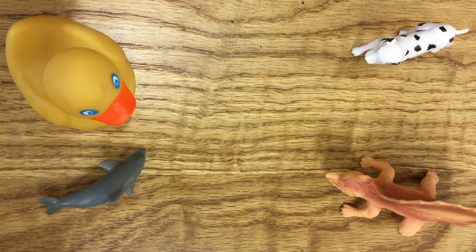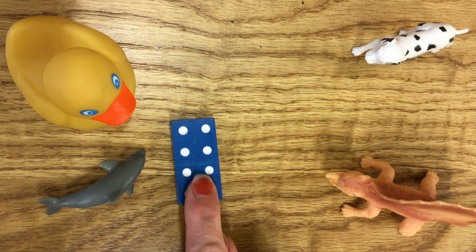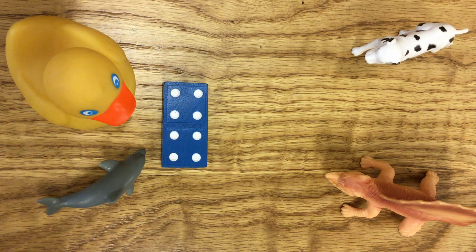While they were waiting for their friends to arrive for the party, they got some things together. They decided they were going to play some games at their party. Ooh, who remembers what we had that started with D that we could play at the party? That's right, we had some dominoes. So we can play dominoes at the party.